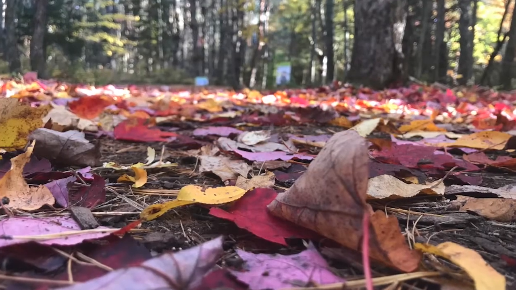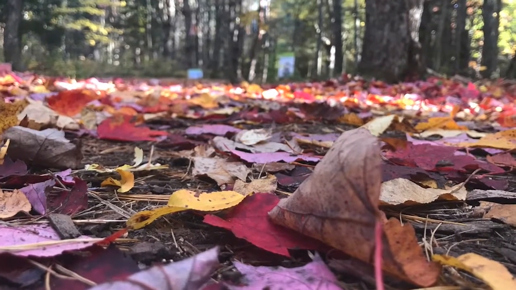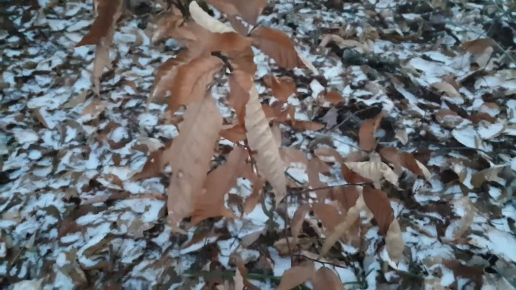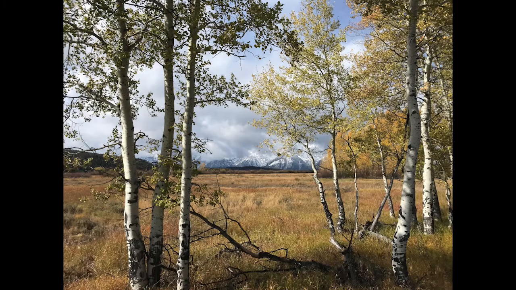So, for example, maple trees have those big three-pronged leaves, and then oaks are pronged too, but they're longer, and they have more prongs on them. And then aspens will have little circular leaves, and they're bright green in the springtime, and then they get darker as the year goes on.